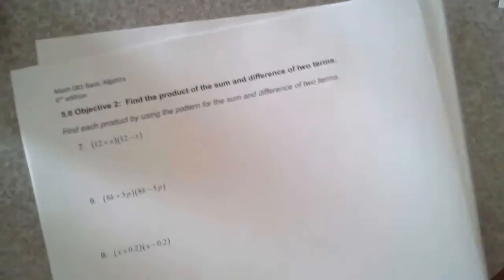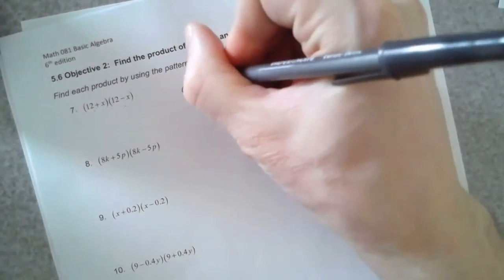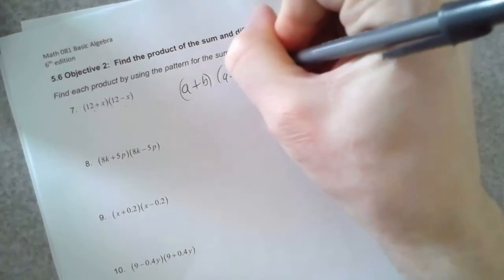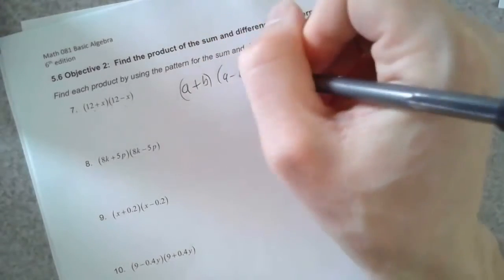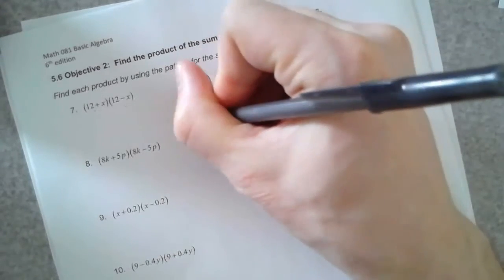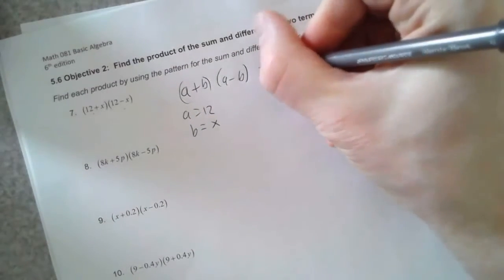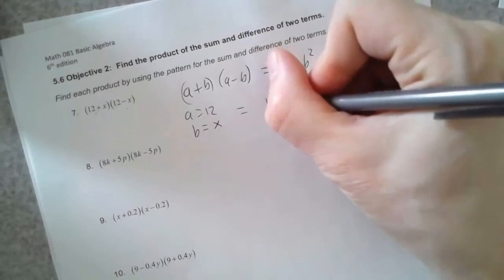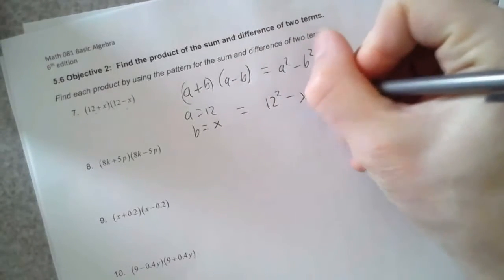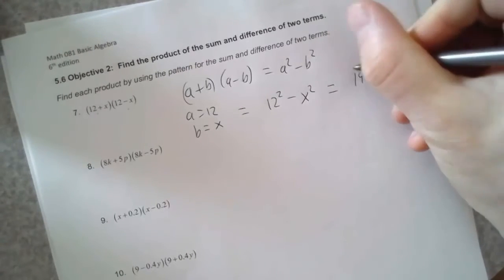All right, the one that is a little more useful, again, totally not needed, but it comes up quite often and is very handy, is if you have a binomial times its conjugate. And what that means is you have something of the form a plus b times a minus b. So in our case, that's 12 plus x times 12 minus x. Our a is 12 and our b is x. The formula for that is you get a squared minus b squared. So in our case, we're going to get 12 squared minus x squared, which is 144 minus x squared.